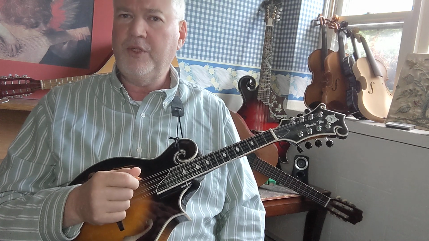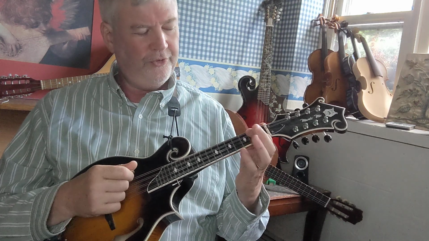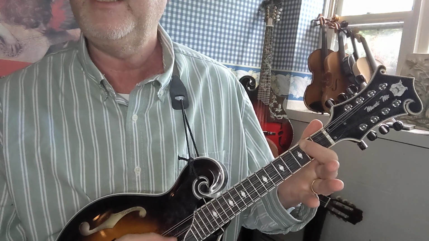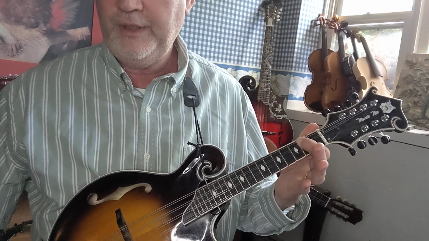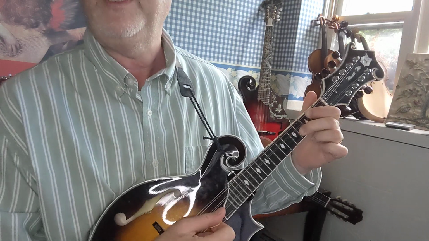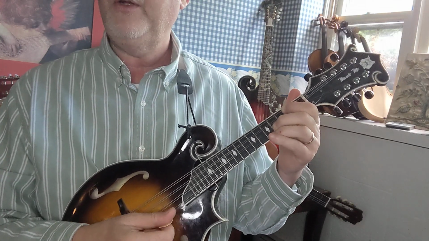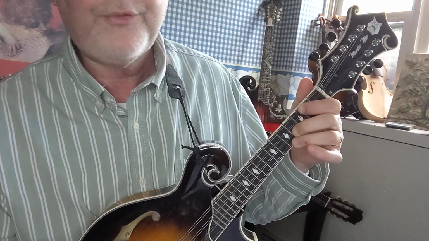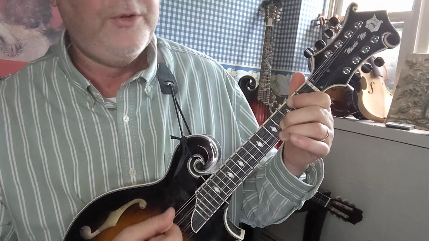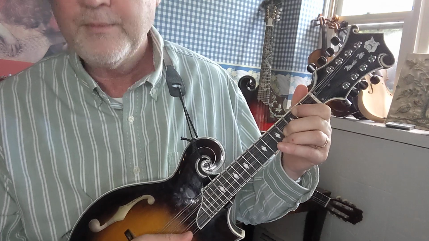Some other common 7 chords are A7. So do your regular A chord, which is first finger on the second fret G string and second fret D string. Second finger on the fourth fret A string for C sharp, and third finger on the fifth fret E string. So we have A, E, C sharp, and A. That's your A chord.